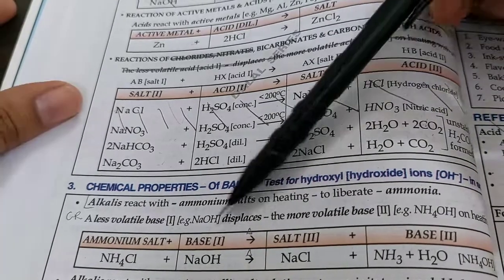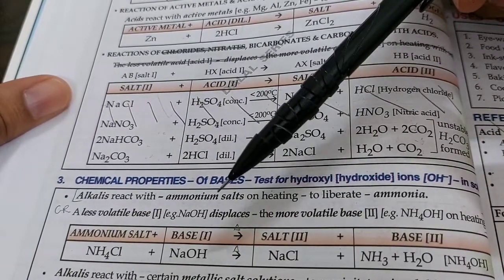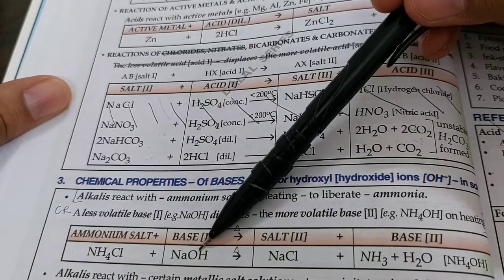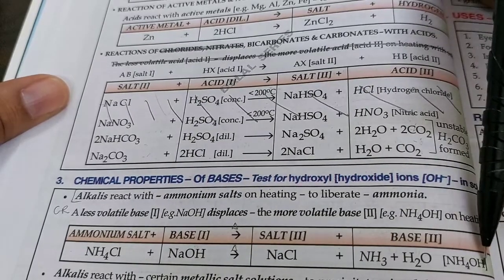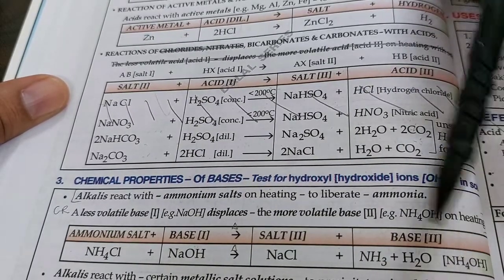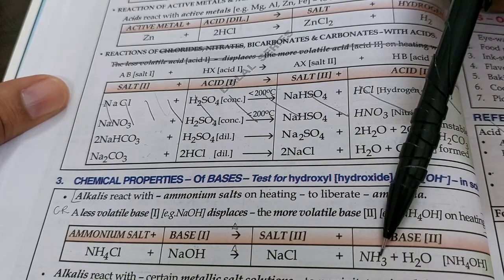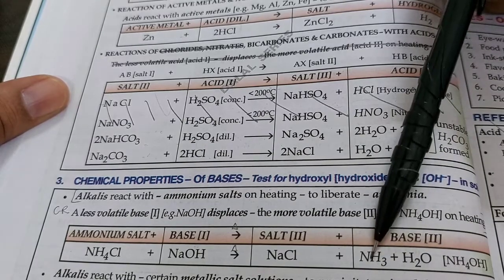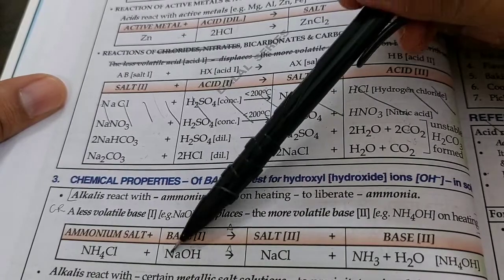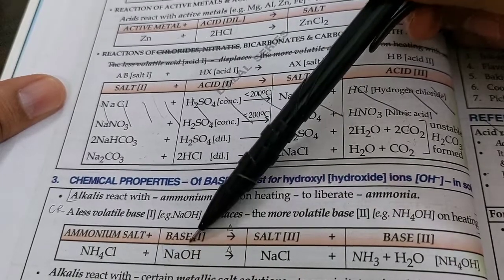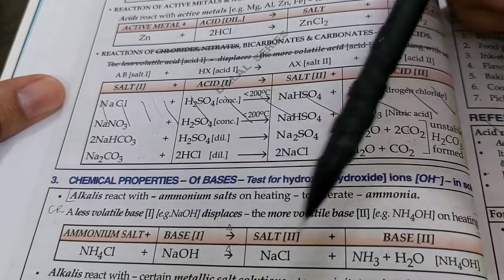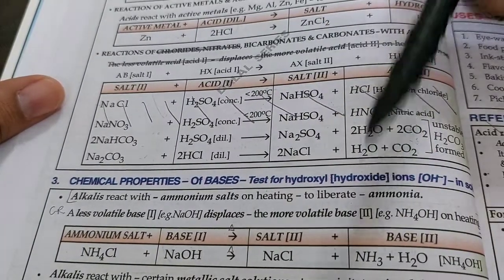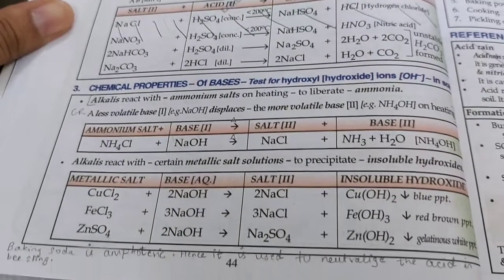And by the way, those dense white fumes are ammonium chloride. But coming back to this equation, you can see here that a less volatile base is giving you a more volatile base, which is ammonium hydroxide. Ammonium hydroxide is not stable, so it will decompose to form ammonia gas and water. And we know the test for ammonia. So this is a proof that the solution given to us is an alkali, that is, it has hydroxyl ions. Only then will it react with ammonium salt to give us ammonia gas. Another test could be to react it with a metallic salt.